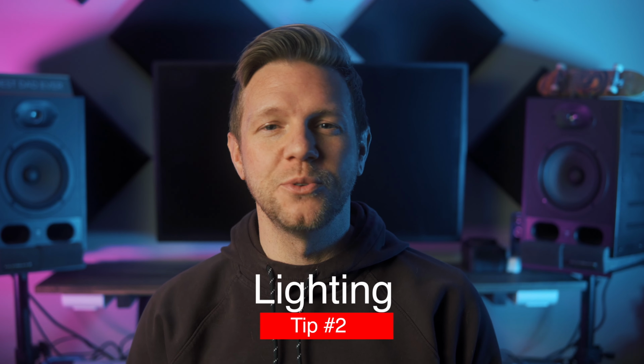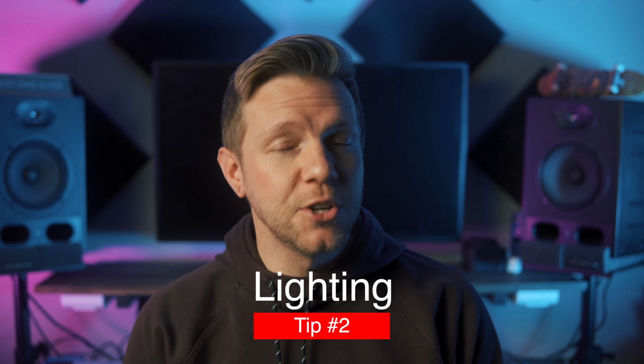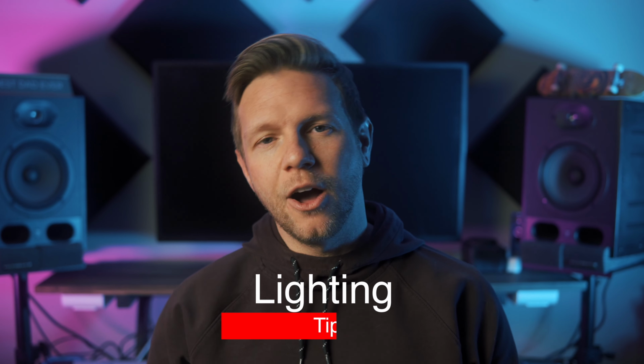All right guys, tip number 2 is lighting. Lighting makes a huge difference in your videos, and not only making sure that you have enough light to properly expose your image, but having different lights at your disposal to create different moods and feelings. So you can create a lot of depth with lighting. You can create a lot of mystery.